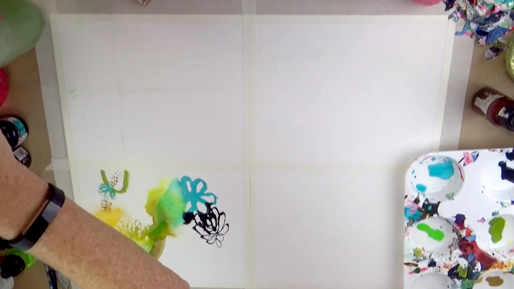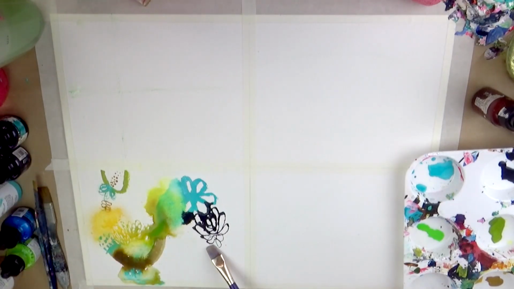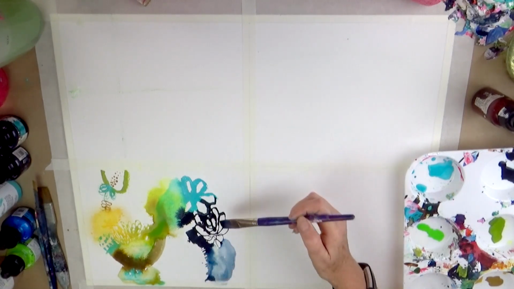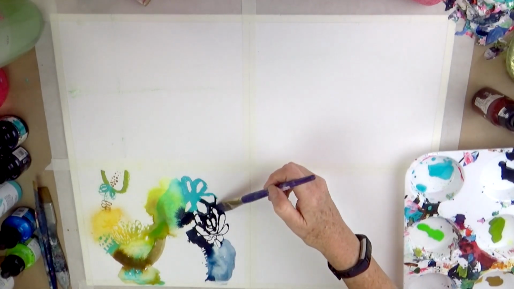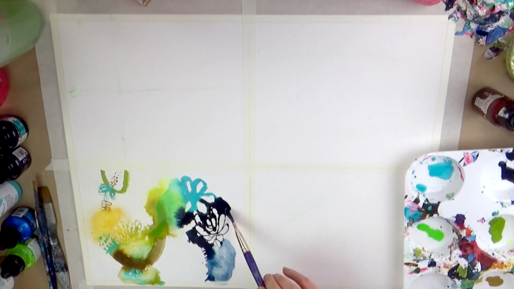Coming in with a big hit of contrast here with the Payne's Grey. Doing something similar to the mark before, but because I'm using the dropper, it's a finer line than the teal line that went before it. Pulling out a little bit of that Payne's Grey ink with a wet, flat brush and allowing for some variation in the depth of the colour.